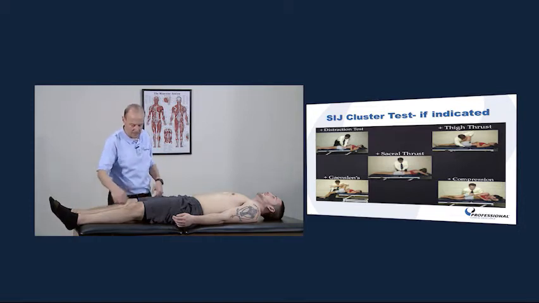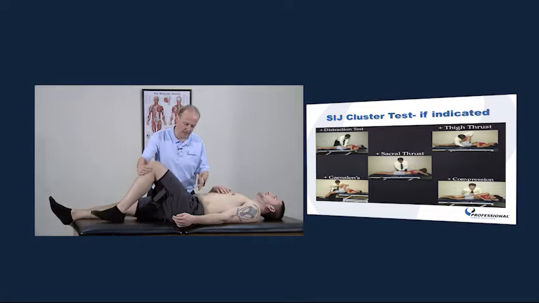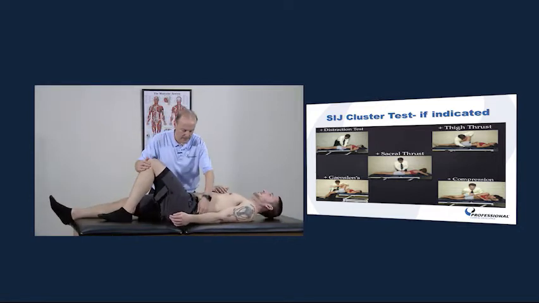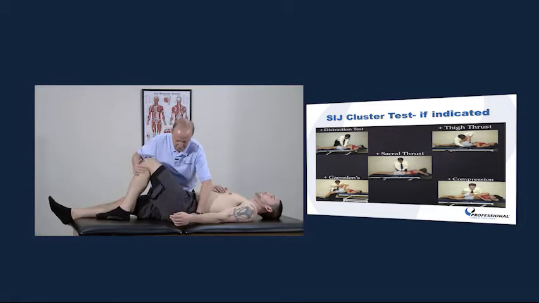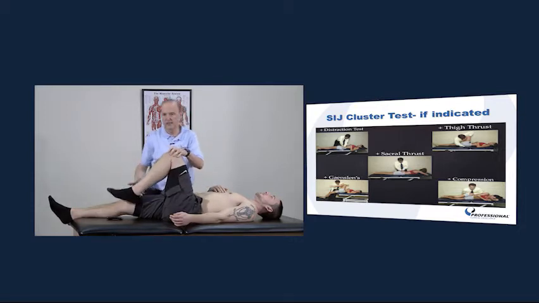We can do a thigh thrust where you come across, bring this up. And you'll see it different ways. I like to bring it up again. Come a little closer to me. Okay. Now come across here like that. Come up a little bit, and then come through here, and then give him a quick thrust at end range to see if he has that.